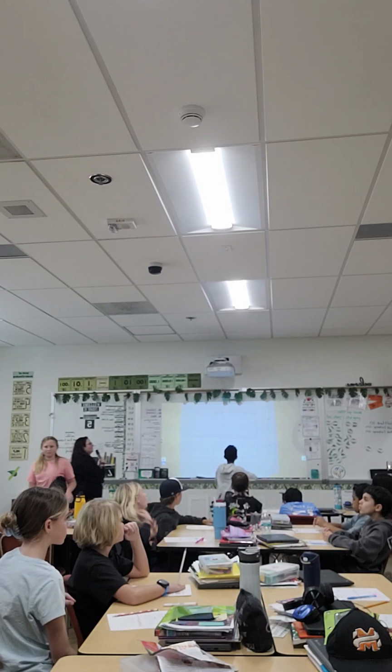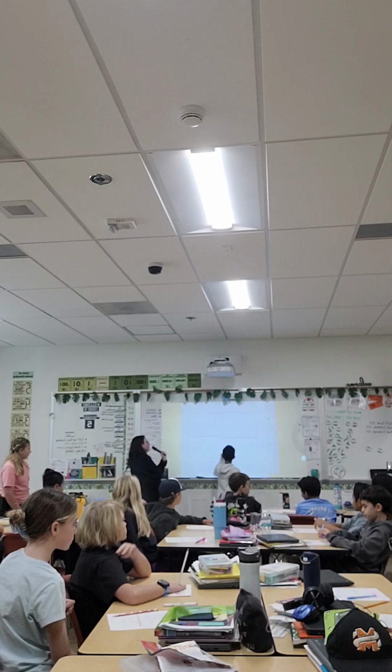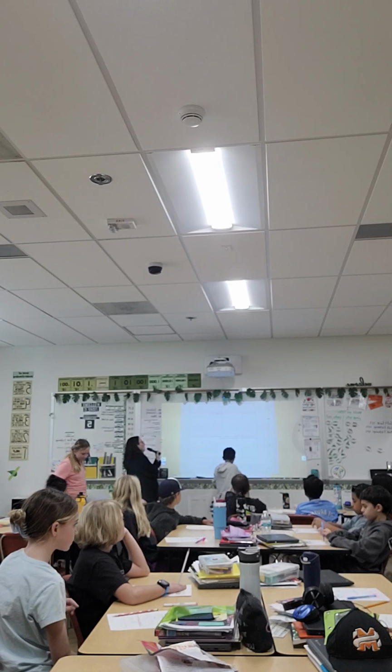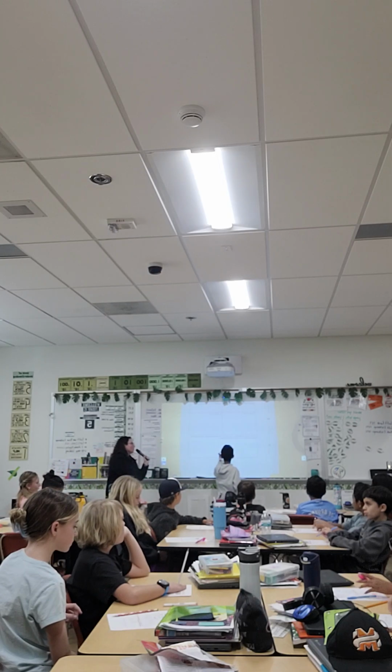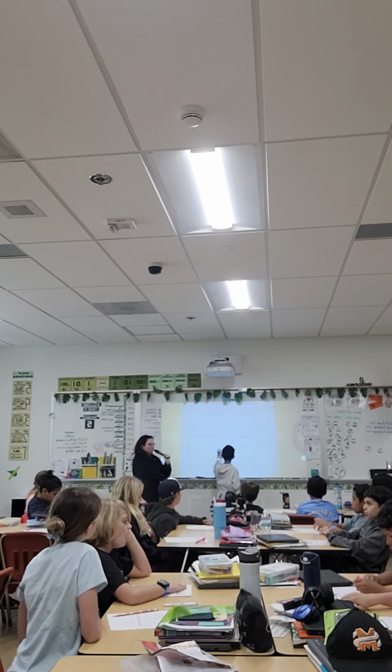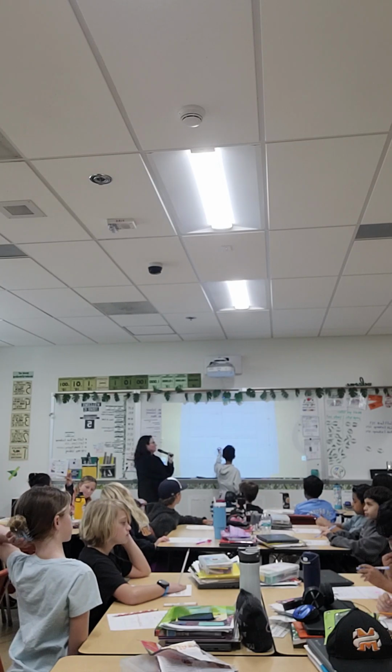So the race is 10 kilometers. Tom has run 7 43/100 kilometers so far. How much farther does he need to run in order to finish the race? What is this problem asking us? To subtract, right?